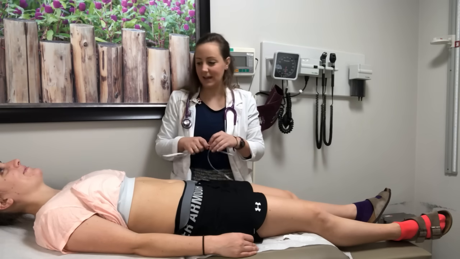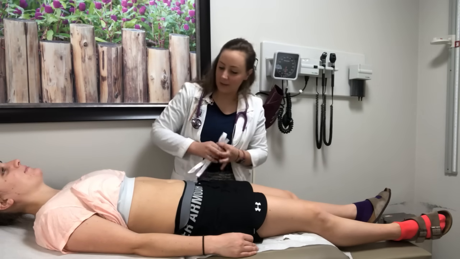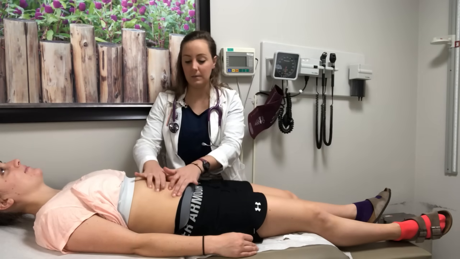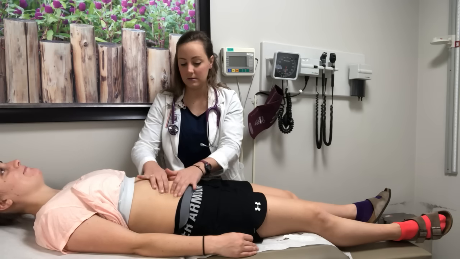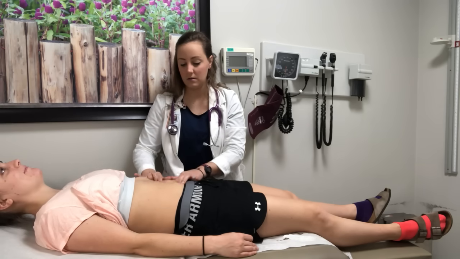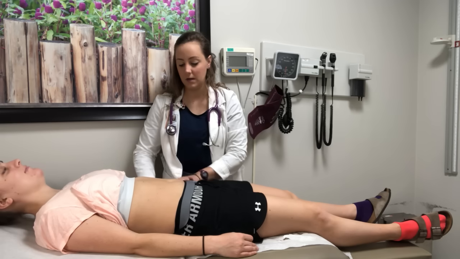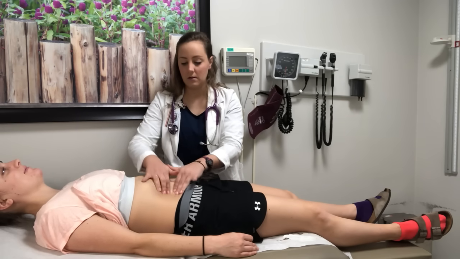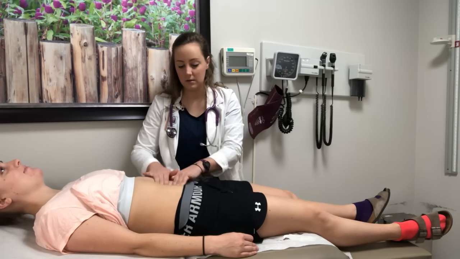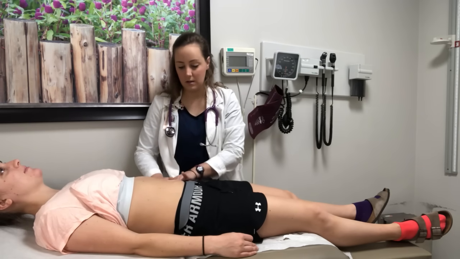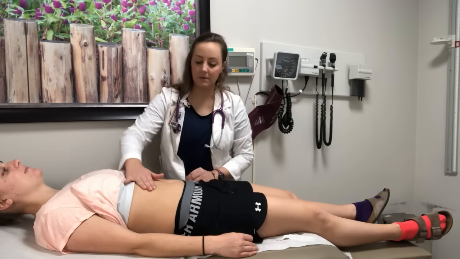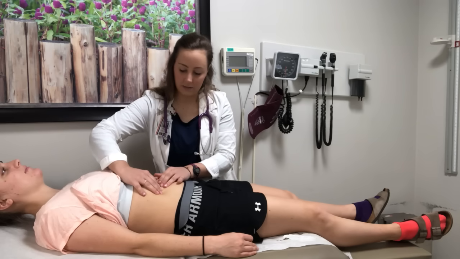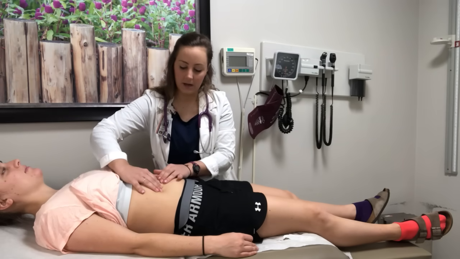Good job. Okay, so now what I'm going to do is I'm going to palpate. I'm going to lightly palpate your abdomen first. Any pain, tenderness? Good job. Pain, tenderness over here? No. Okay, I'm going to deeply palpate. Any pain, tenderness here? Okay, perfect. Now I'm going to palpate for your liver. Take a deep breath in and then let it out.